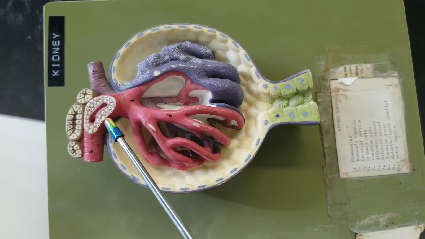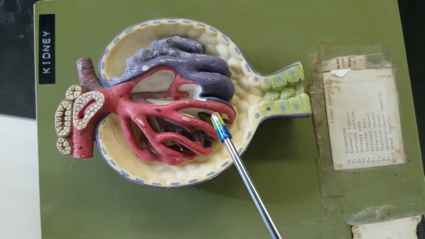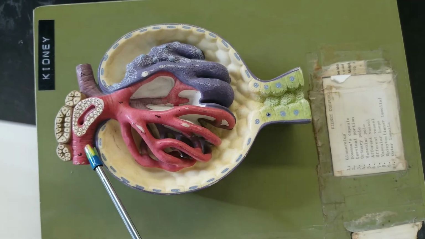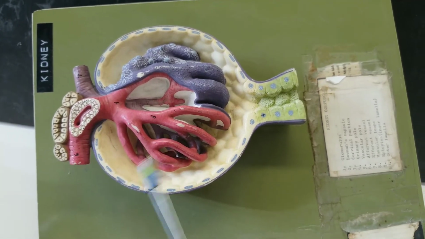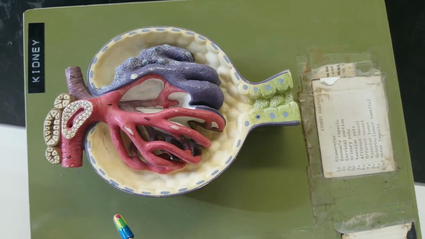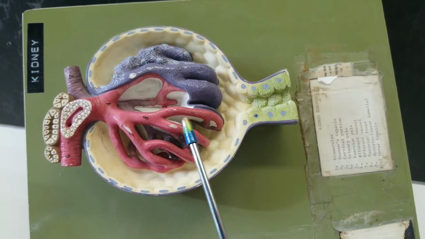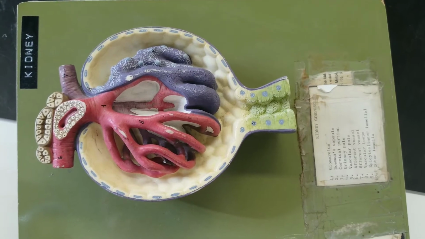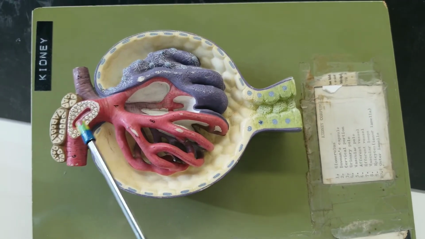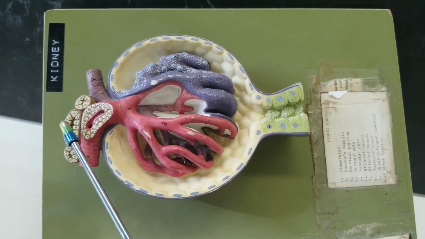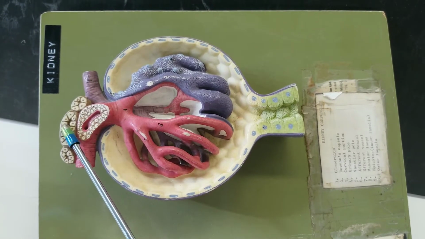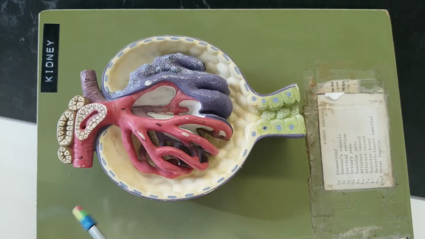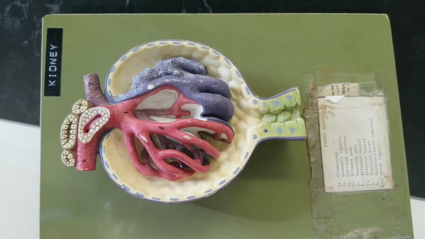These are macula densa cells that sense that glomerular filtration rate, and we can adjust the size of this arteriole to increase or decrease the rate as needed. We want to keep glomerular filtration rate constant. That's something you'll learn in physiology. By monitoring what's going on in the distal convoluted tubule, the afferent arteriole can do that.